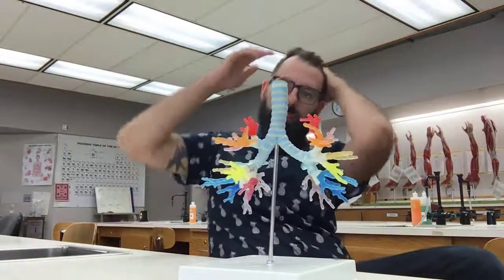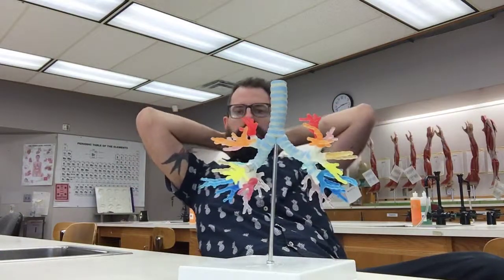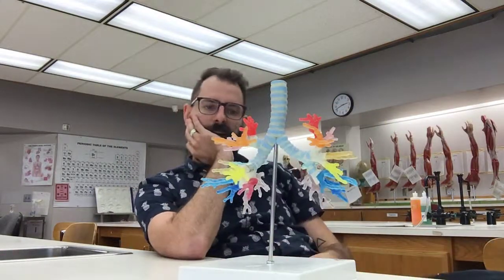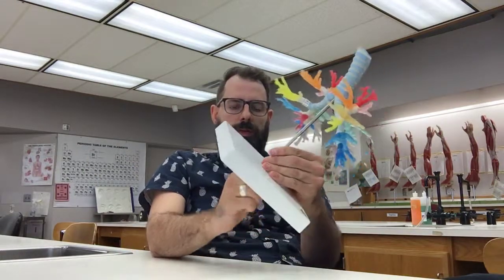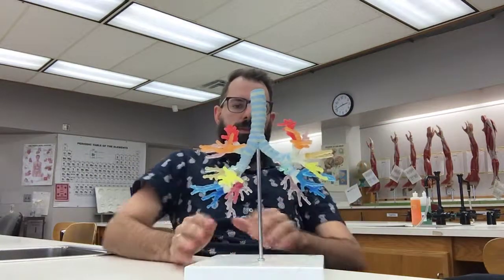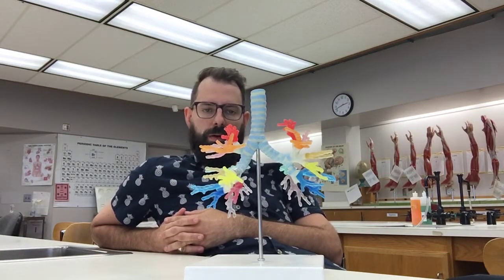So play with this thing in class. This is the model I'm gonna use to test you guys. It's not perfect. It's irritating in a way that you haven't had access to a key, but it's also a great exercise to go through yourself and figure it out. So that's the bronchopulmonary segments.